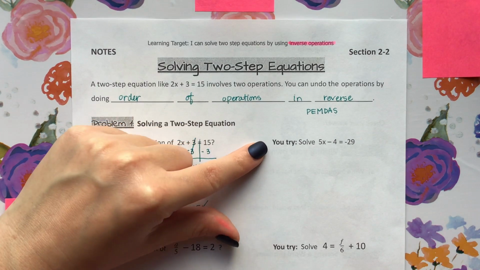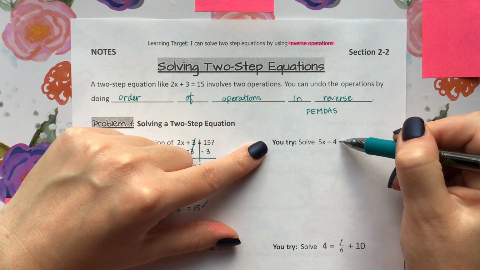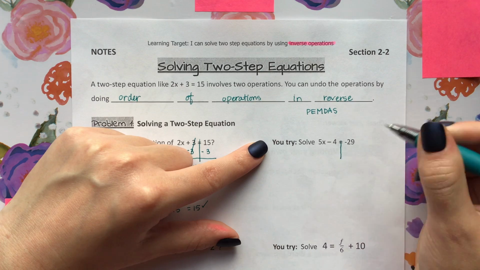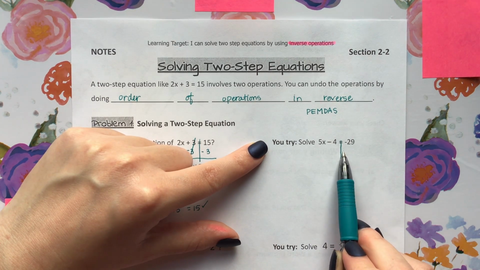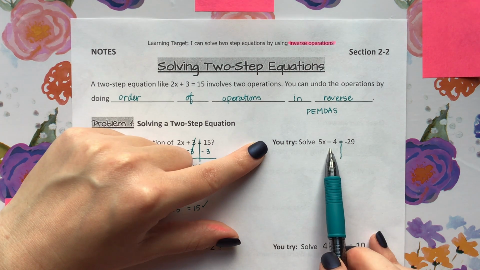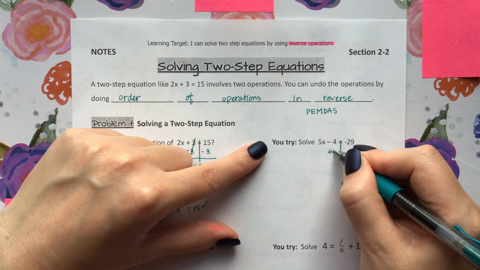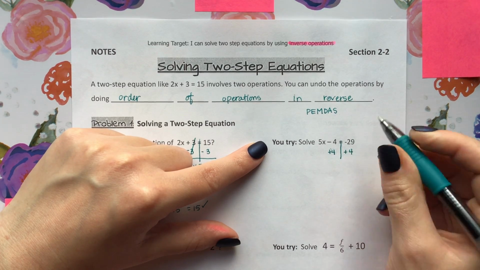Now we have another example over here. It says 5x minus 4 is equal to negative 29. Here's my equal sign. I'm going to draw a little line so I can see the left side of the equal and the right side. Now I want to do PEMDAS backwards. Do I have any addition or subtraction? Right here it says minus 4. So to do the opposite of subtracting 4, I need to add 4. Plus 4 and plus 4.